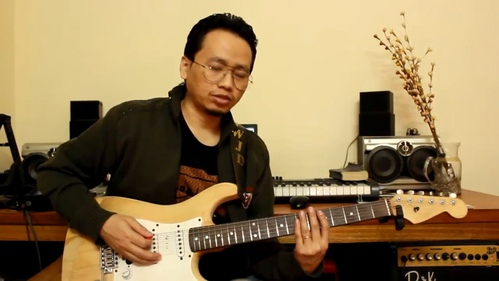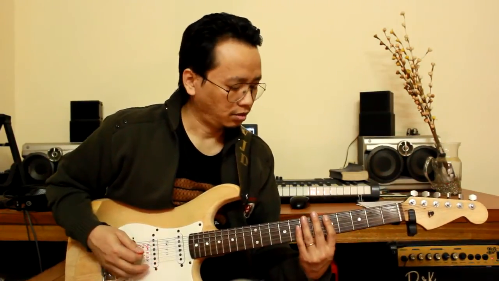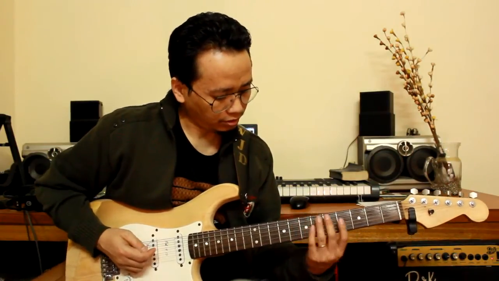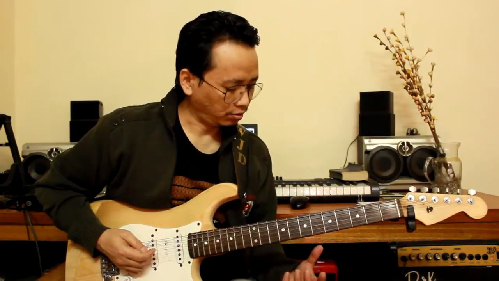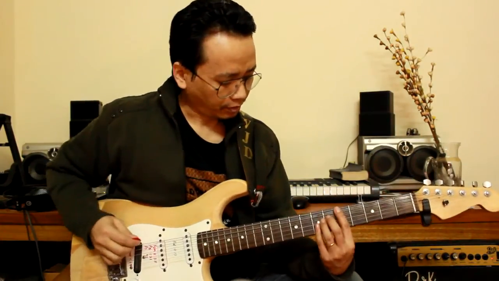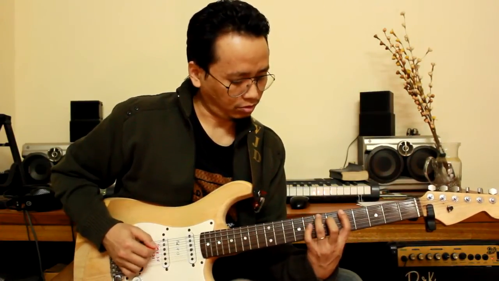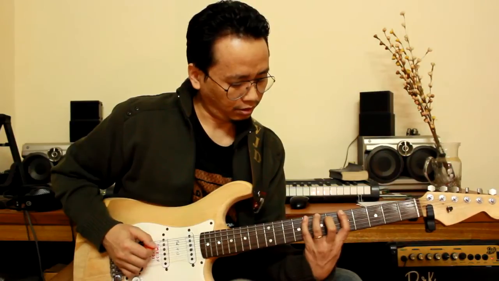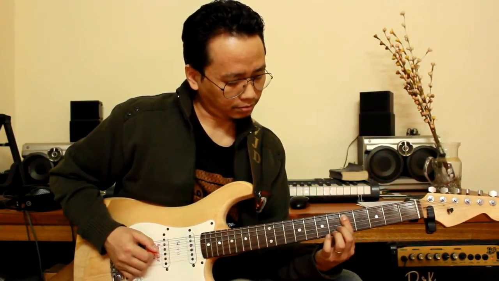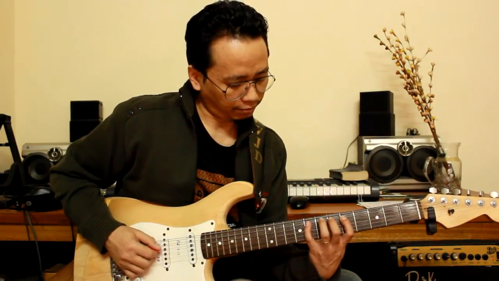Alright, so this is one shape I want you to master. This is the A diminished shape over the 5th fret, and then the other one is you're playing horizontally. It's also very simple, as I will just show you, a similar pattern. You start with the A, B, C, and then you move on to the next fret, D, D sharp or E flat, and F.